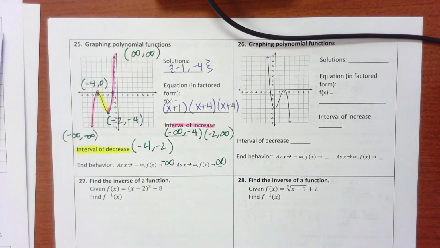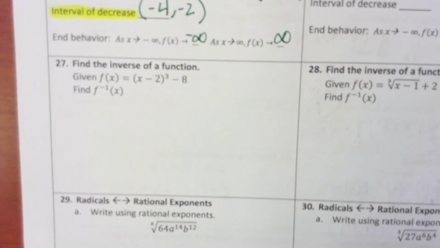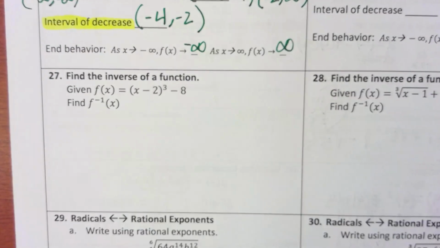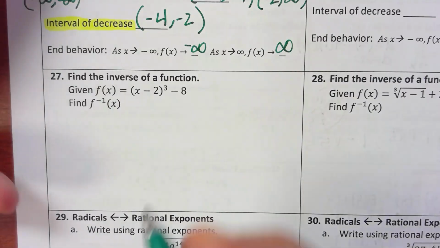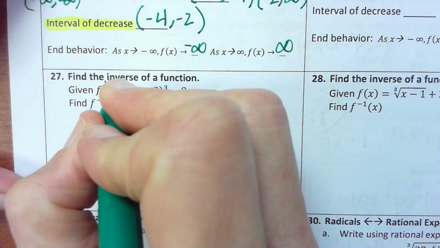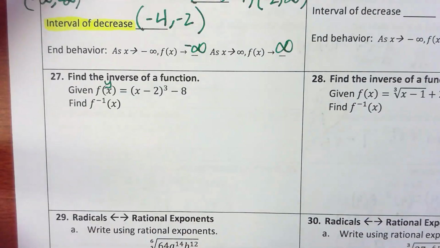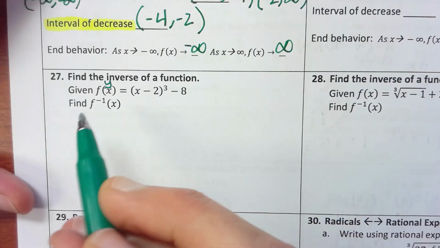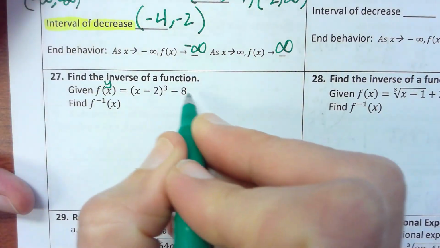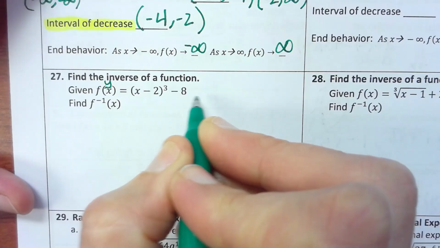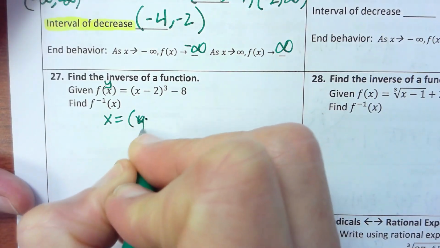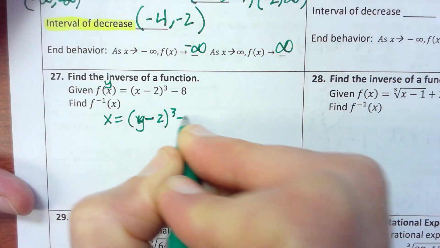With number 27. Okay. Finding the inverse of a function. Now, it doesn't matter what type of function it is. The first step is the same in terms of finding the inverse. Since f of x and y are pretty much synonymous, we're going to switch the location of x and y. So instead of y equals x minus 2 cubed minus 8, it's going to be x equals y minus 2 cubed minus 8.